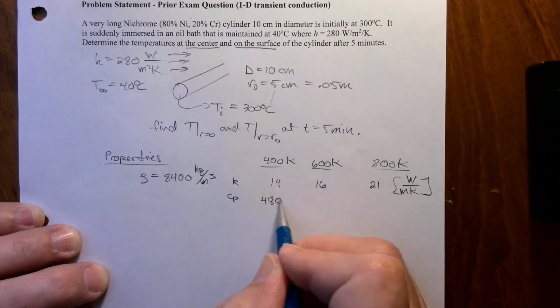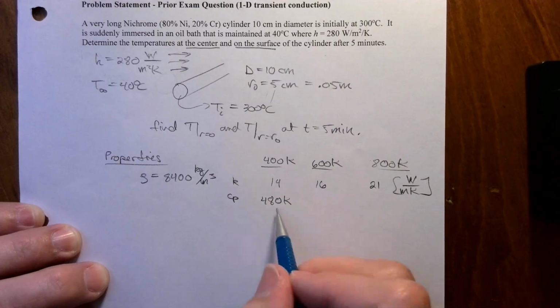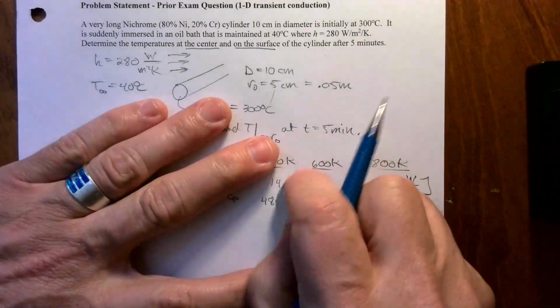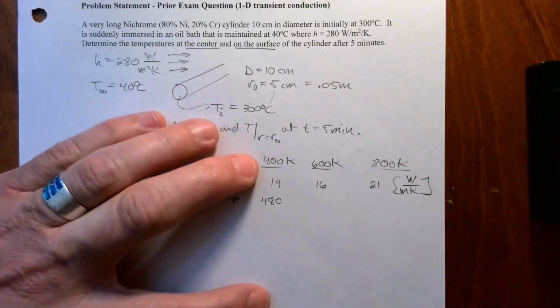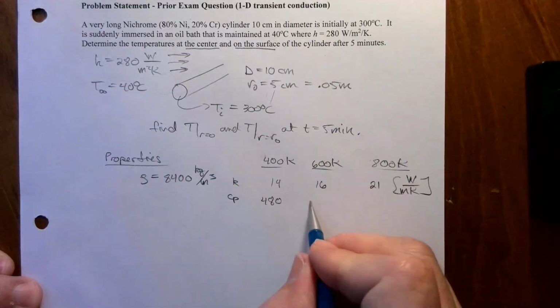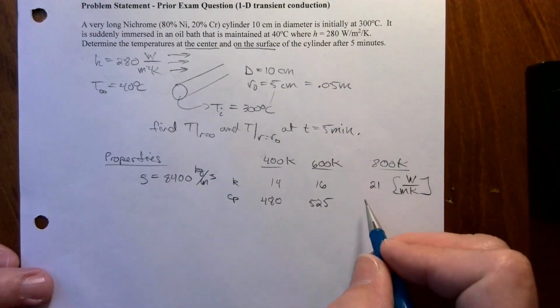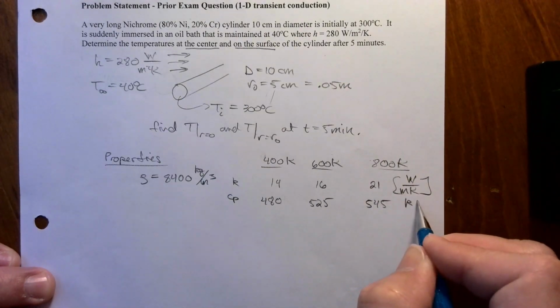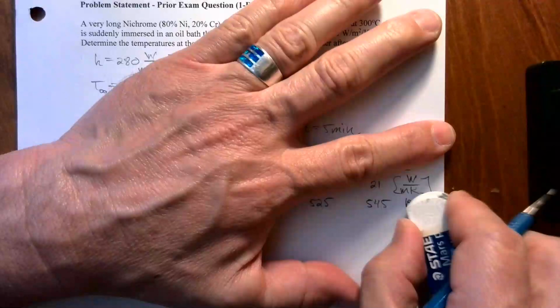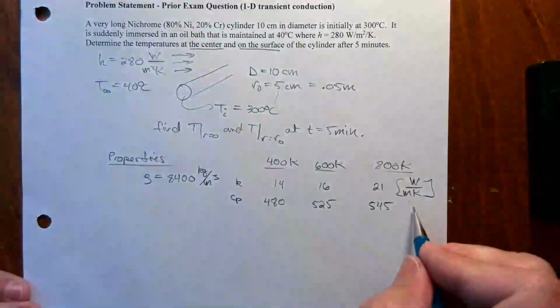At 400 K, C sub p is 480. Sorry, that's not the units for C sub p. 480, 525 at 600, and 545. The units of this are joules, not kilojoules, joules per kilogram K.